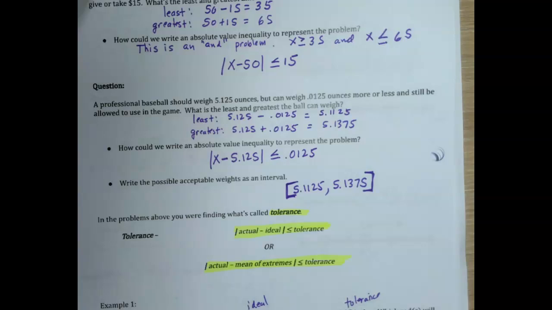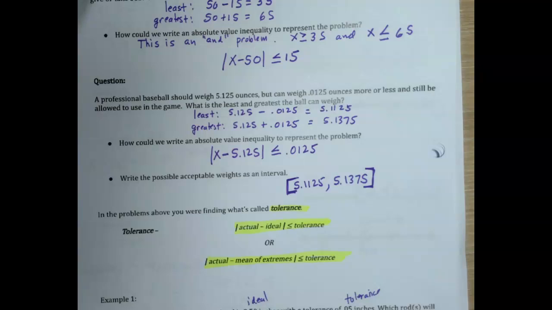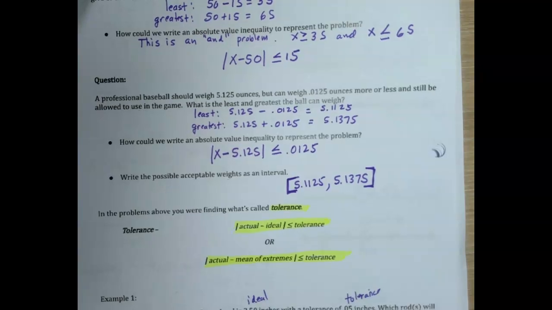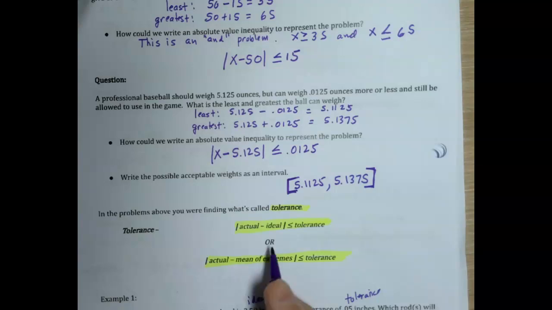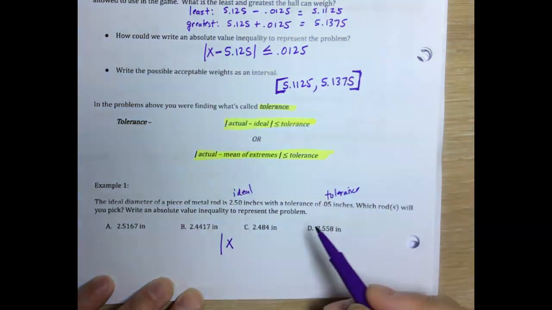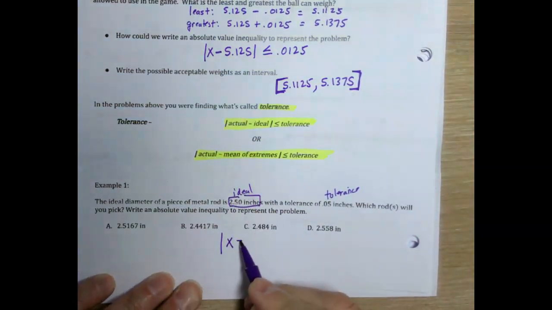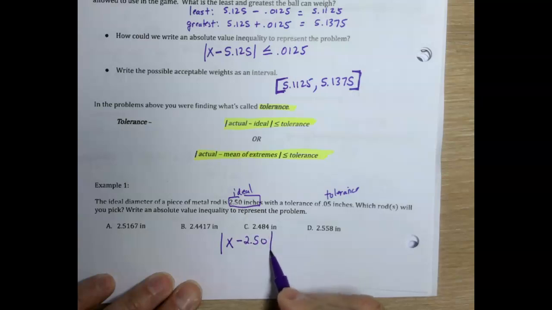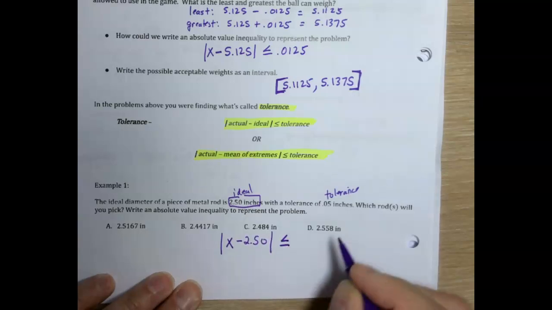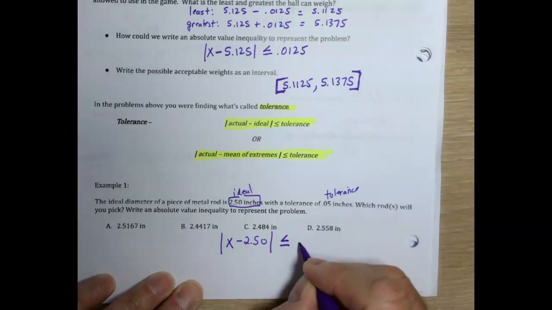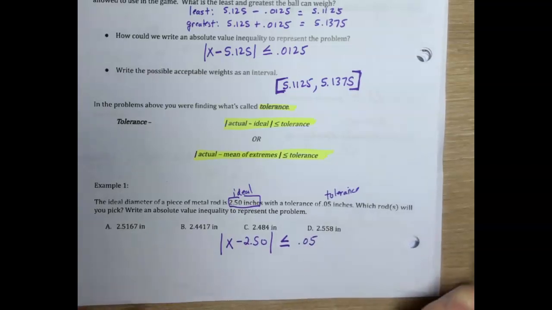So your equation is what we're going to use. It's x minus, from your equation, here's our ideal. So the absolute value of x minus 2.50 is less than or equal to your tolerance, which is 0.05 inches.